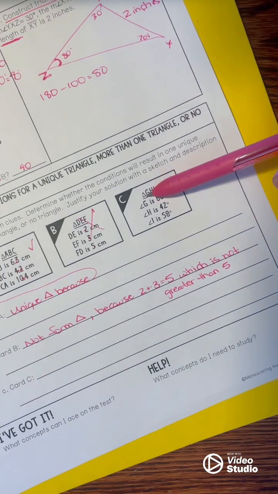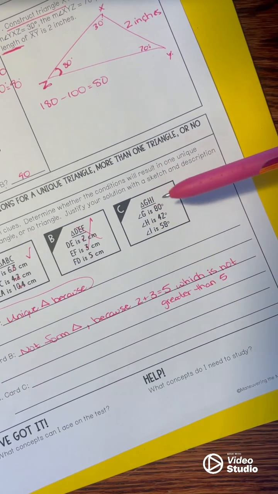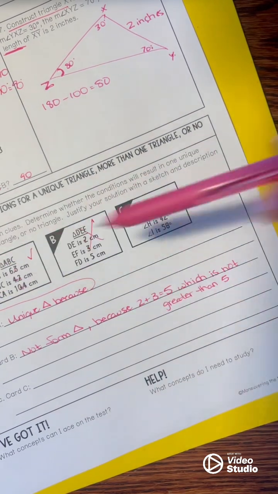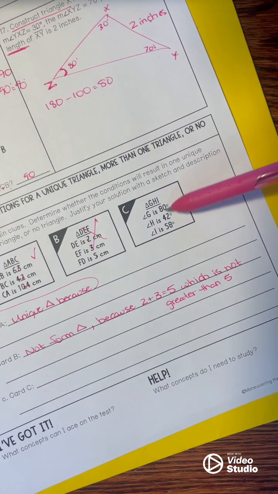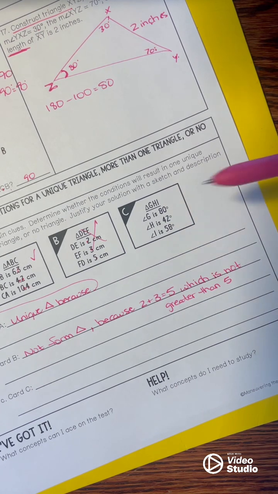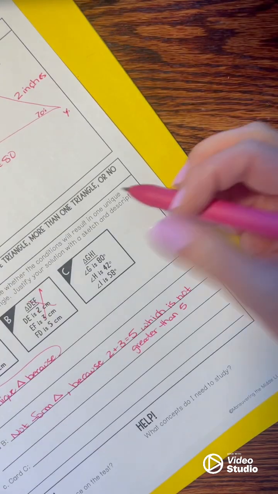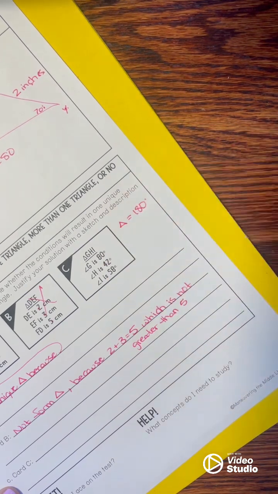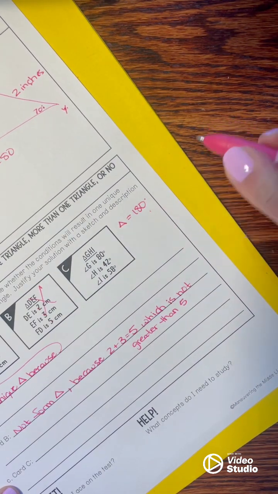Last one of the study guide. So we have letter C. We're not going to do the side lengths for this. We're going to be adding the angles. So what do all three angles of a triangle equal? If you don't know by now, please watch this video a million times over because we've learned this. A triangle equals 180 degrees. Ingrain that in your brain.